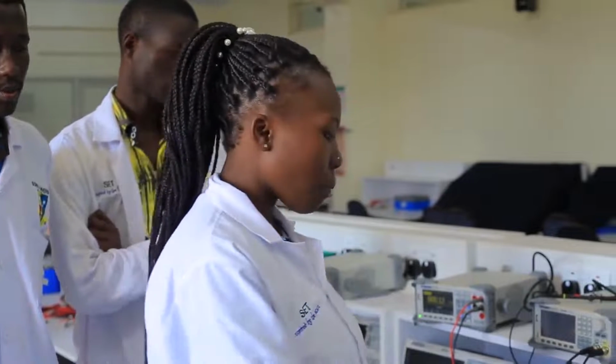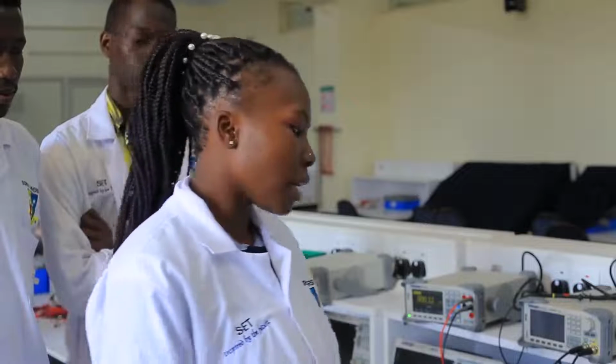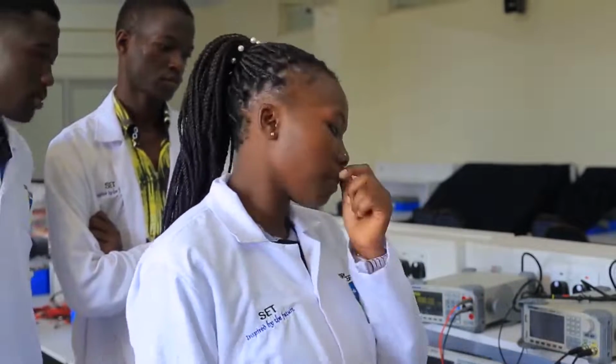Mugide Tabitha, a student at Soweto University, offering Bachelors of Engineering in Electronics and Computer Engineering, first year, second semester. What I'm going to present, I'm going to talk about the instruments we use in the electronics laboratory and the components we use to build circuits.